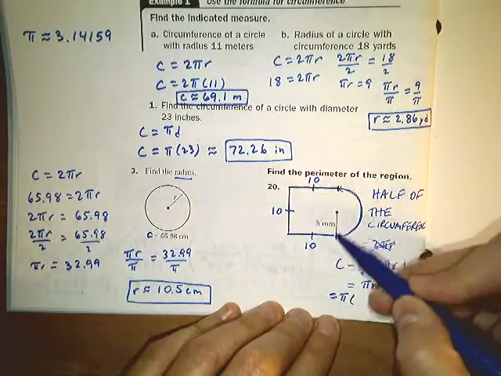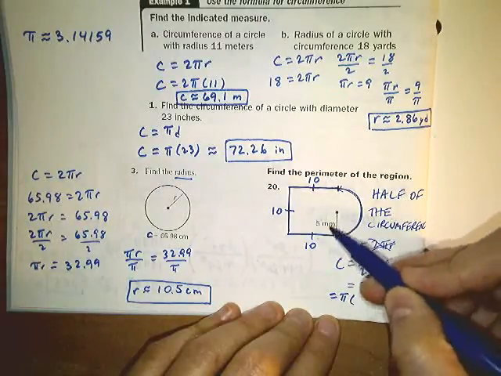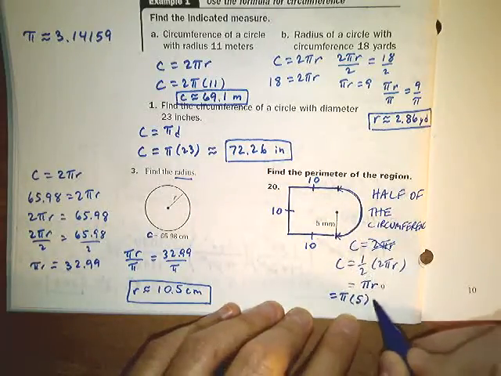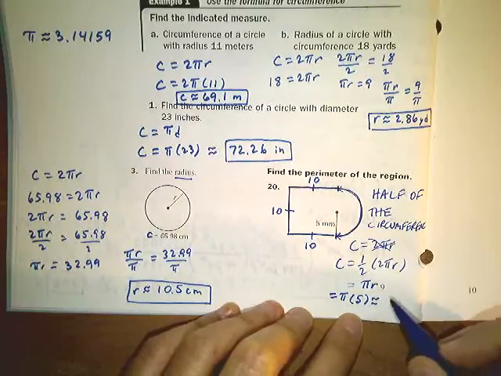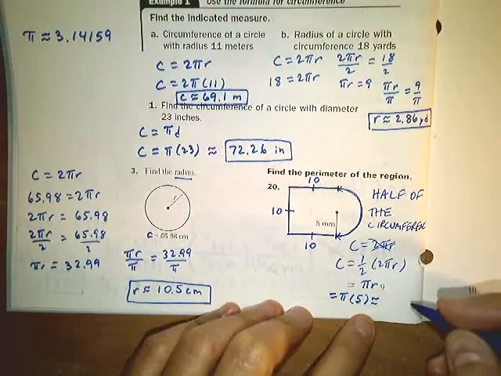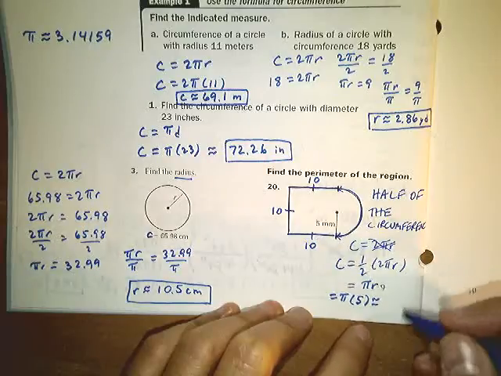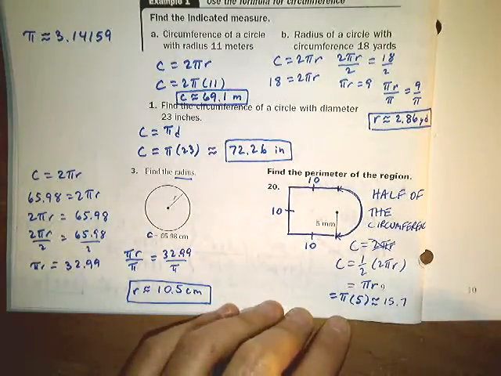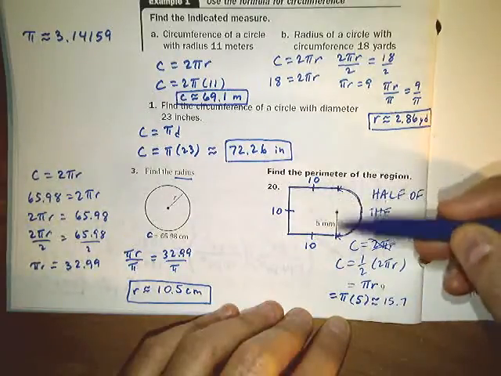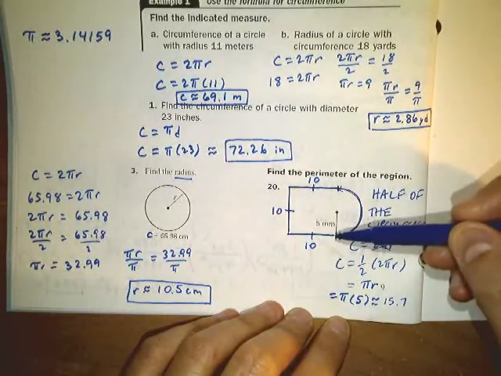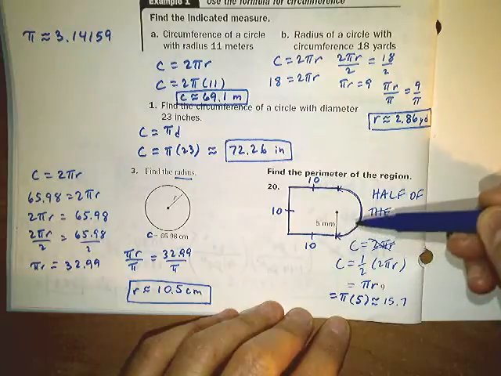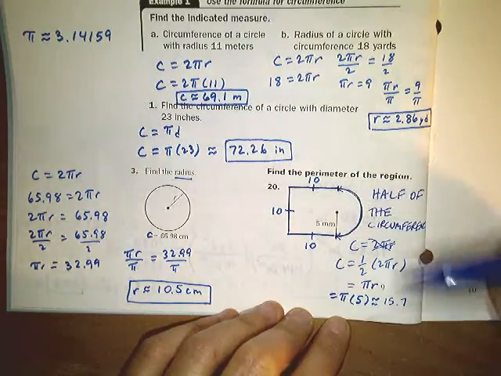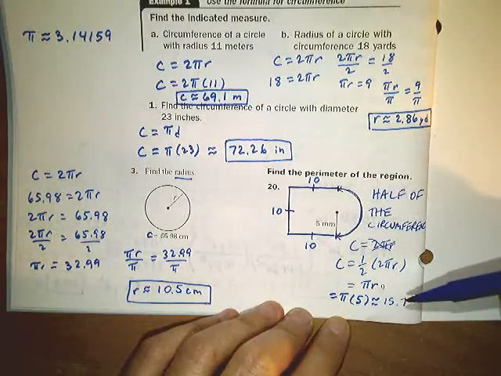times the radius of the circle, which from the center of the circle to the edge is 5 millimeters, which gives me approximately, where am I here? 15.7 millimeters. Now, doesn't that make sense? If this distance from here to here is 5 millimeters, wouldn't it make sense if I went from here all the way over to here that length would be about 15.7? I think so.